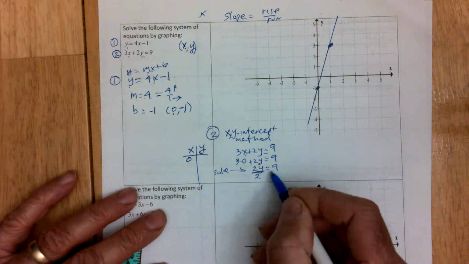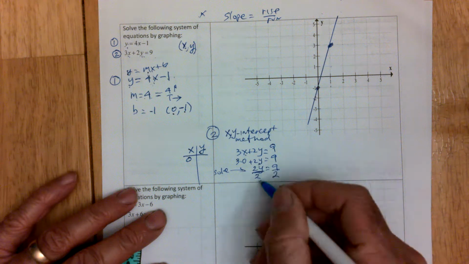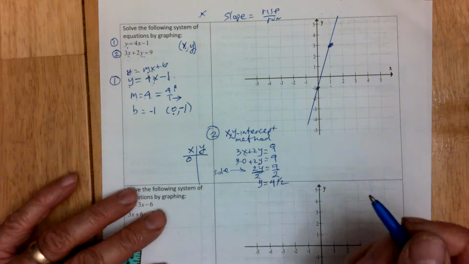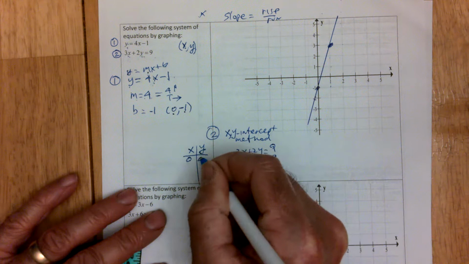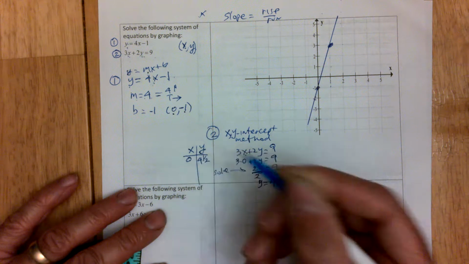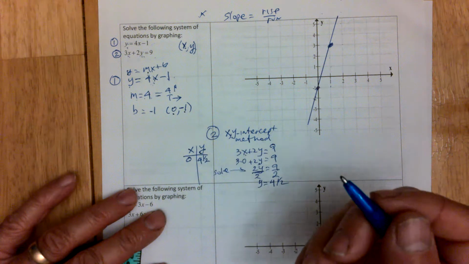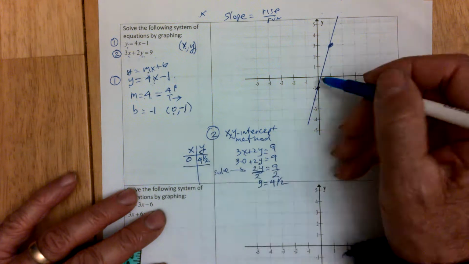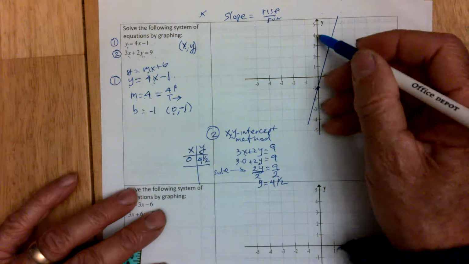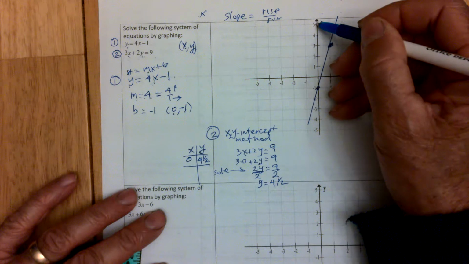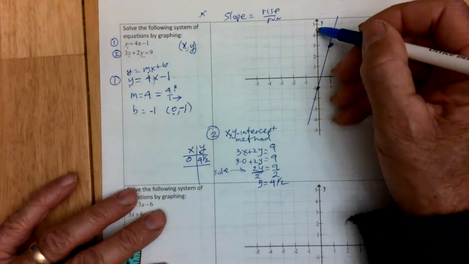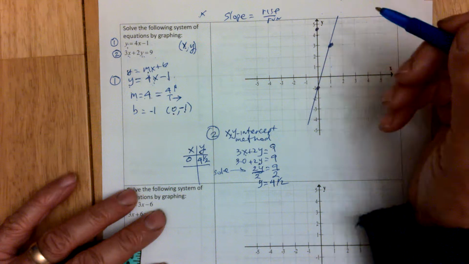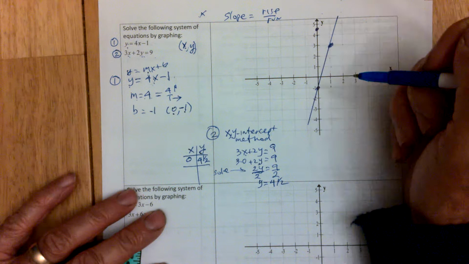So we're going to divide both sides by 2. And y equals 4.5. So (0, 4.5), however you want to write it. Don't let the fractions bother you. 4, 5, and 4.5 is halfway between. You just estimate to your best ability where that point is. So that's going to be one of the points.